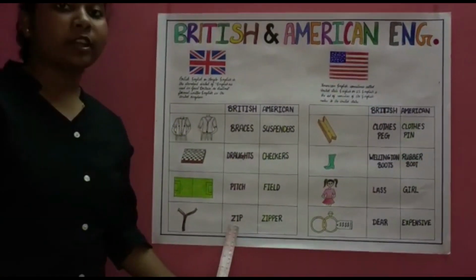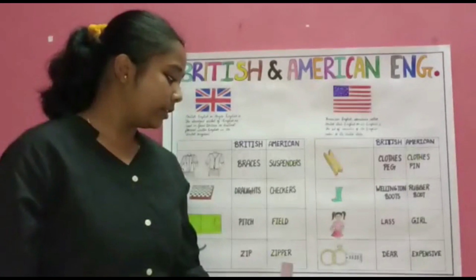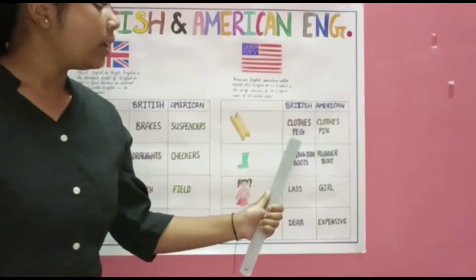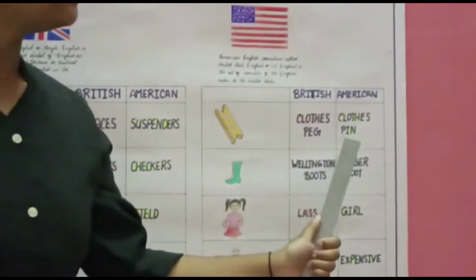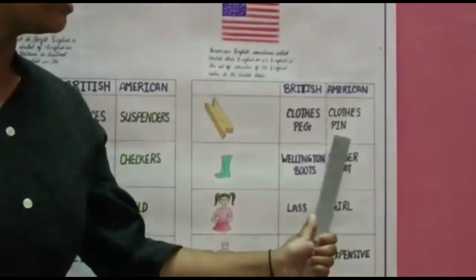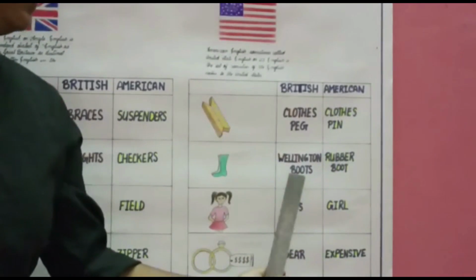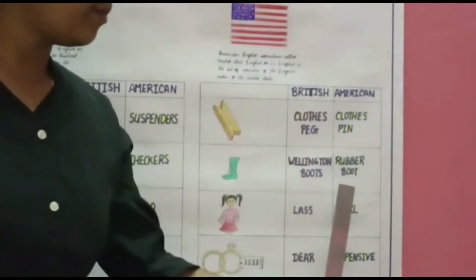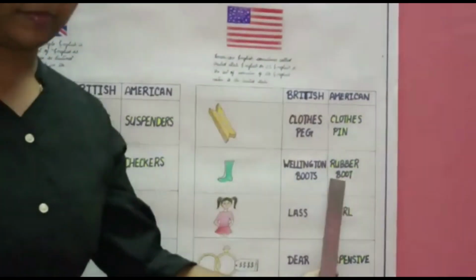In British, it's known as zip, and in American, it's known as zipper. In British, it's known as clothes peg, and in American, it's known as clothespin. In British, it's known as Wellington boots, and in American, it's known as rubber boots.